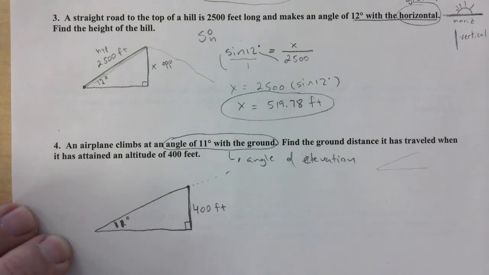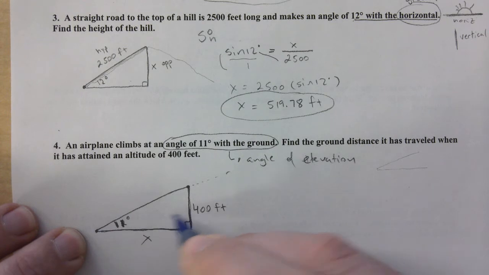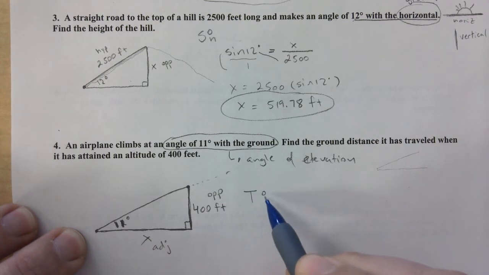Find the distance that it has traveled, the ground distance. So they want the horizontal distance it traveled. So they want this. That's your unknown there. So label, this is your reference angle. This would be the opposite side. Hypotenuse, I don't care about. Adjacent is here. So this is again a TOA example.